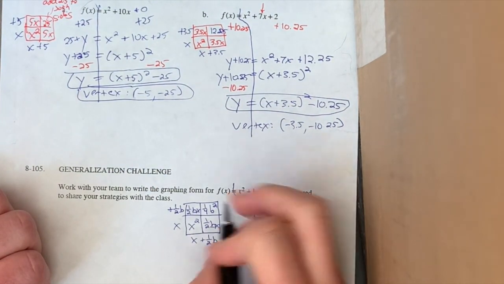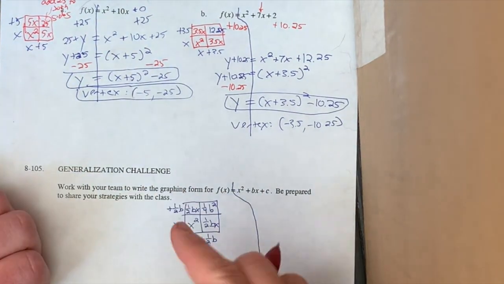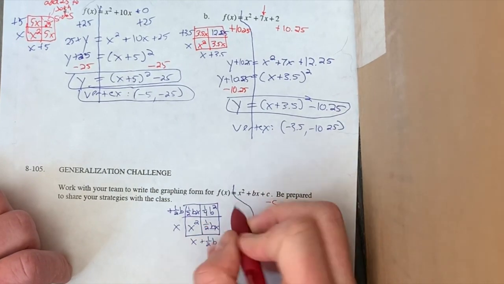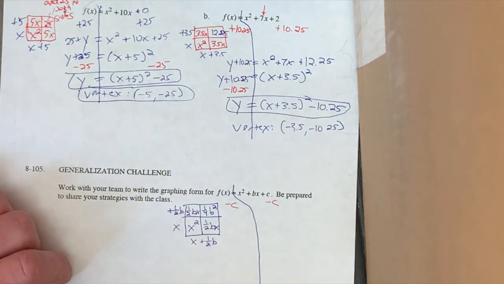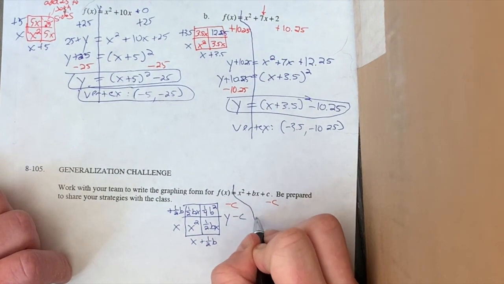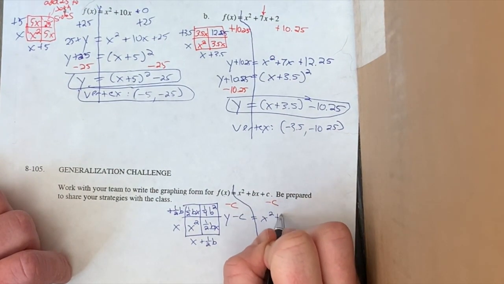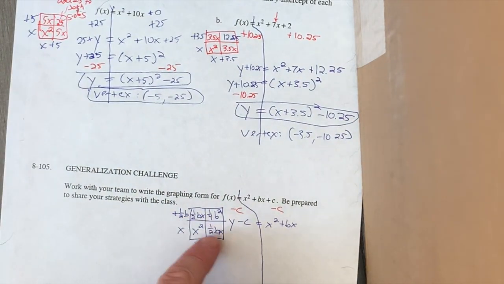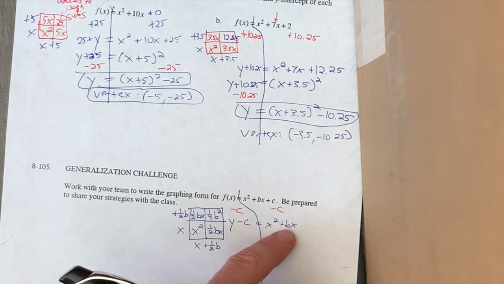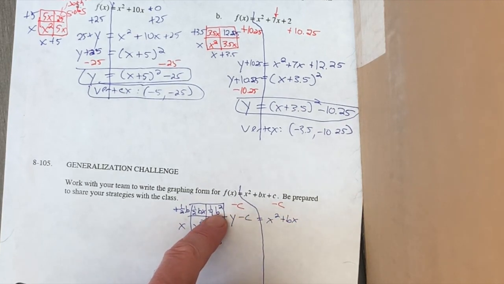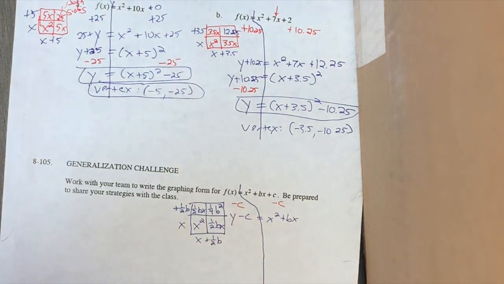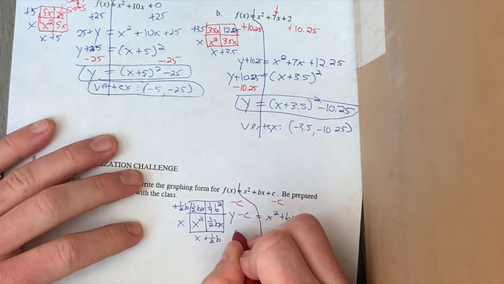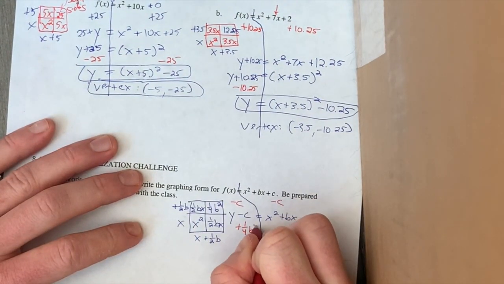So in this example, we need this to be a quarter b squared and not c over here. So first step, you could get rid of the c. I'm going to subtract c from both sides, and I'm going to get y minus c equals x squared plus bx. That's good because if we have a half bx here and a half bx here, that's a full bx. We do want that. We don't have a quarter b squared over here as our constant term right now. So what I'm going to do is add 1/4 b squared to both sides.